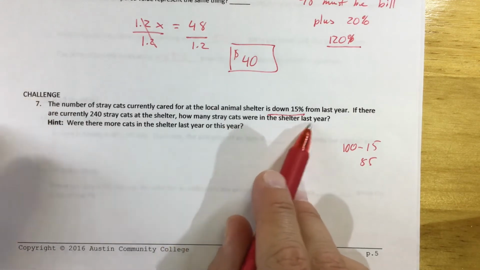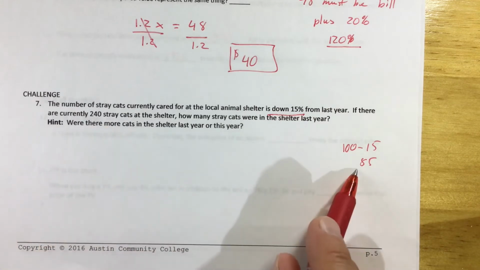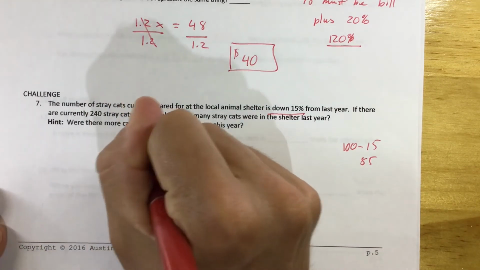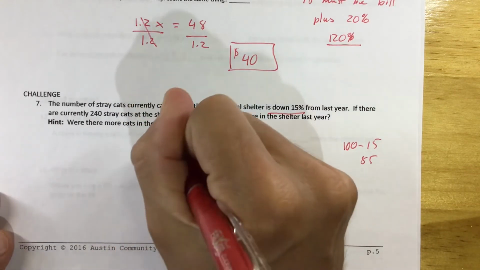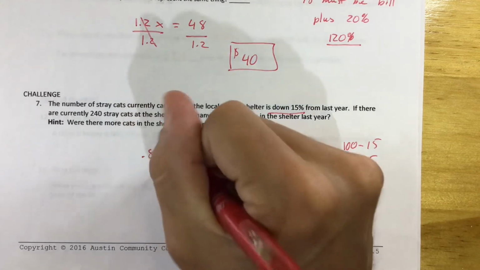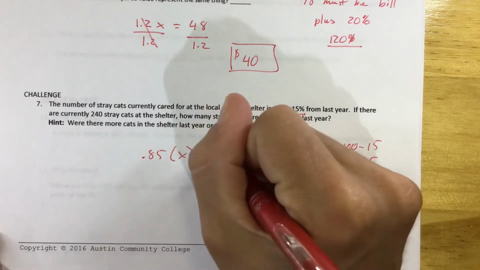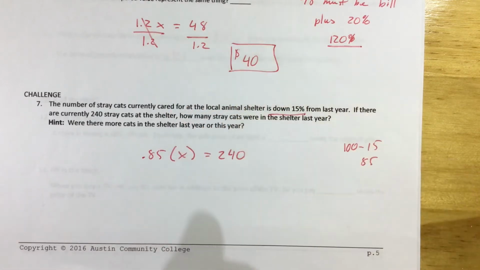So we don't know the reference value. We know the new value, which is representing 85% of the reference value. So 85% as the decimal form is 0.85. We don't know what it was last year, but if we were to multiply that number by 0.85, it results in the number of stray cats this year, which is 240. So still fitting our template here.